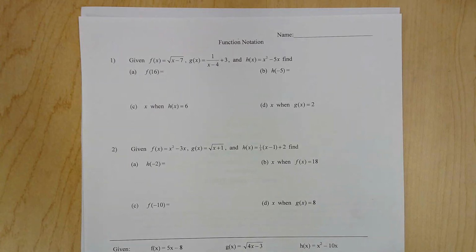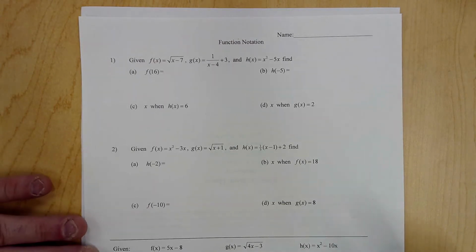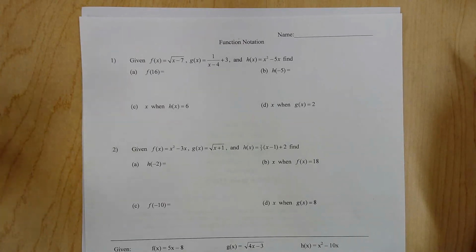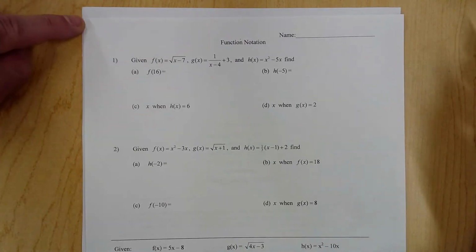Here's your function notation ditto, and I just wanted to do a few of them just to jog your memory here and see if I could do some of the tougher ones and see if you could finish the rest. So let's take a look at problem number one here and look at the two different types of questions that you're asked with function notation.